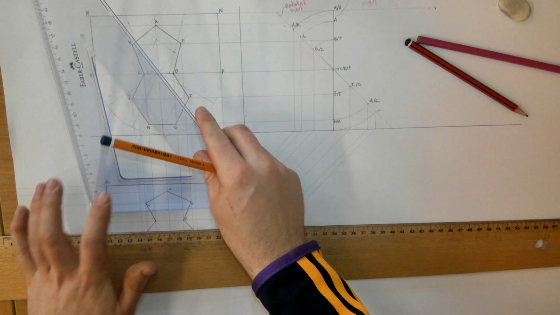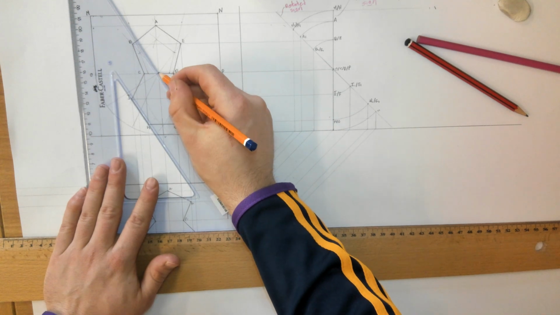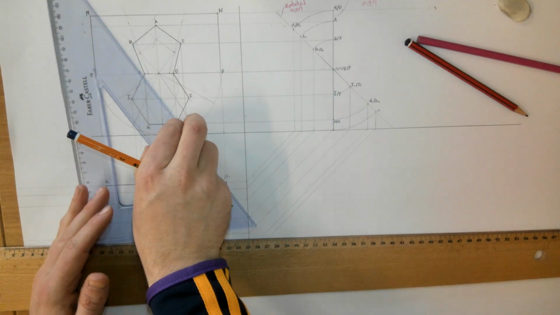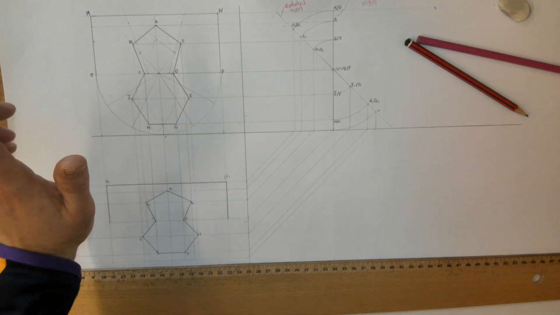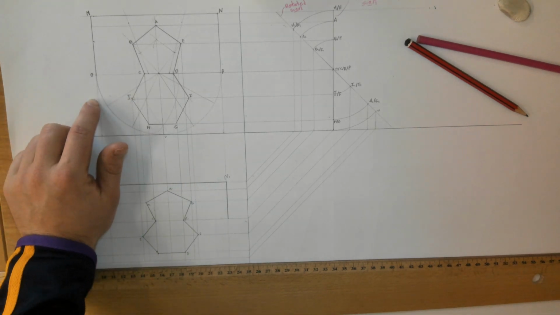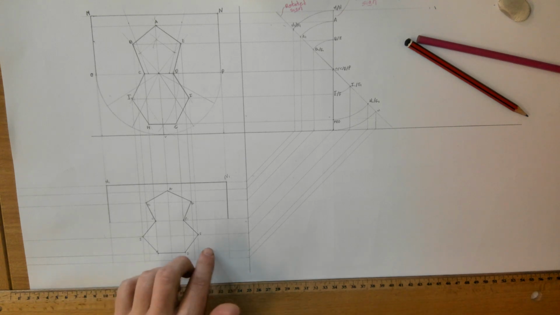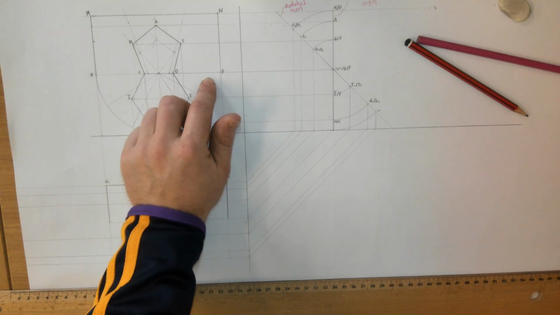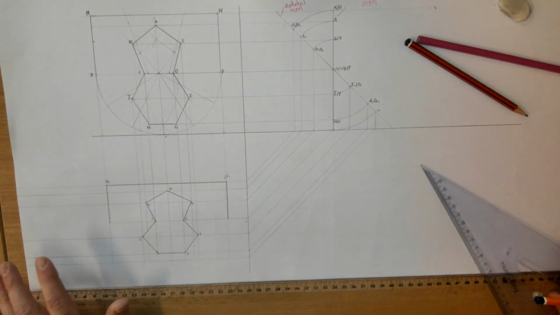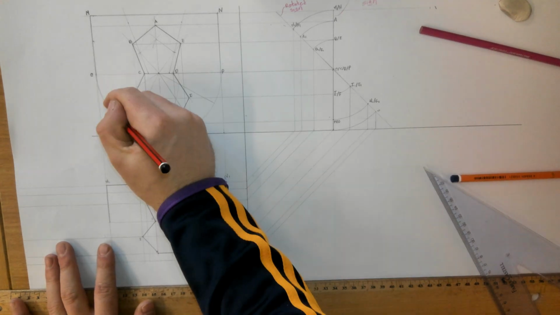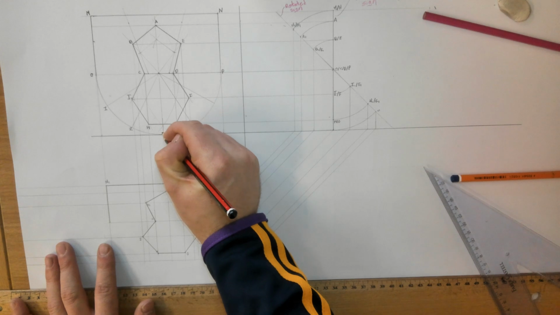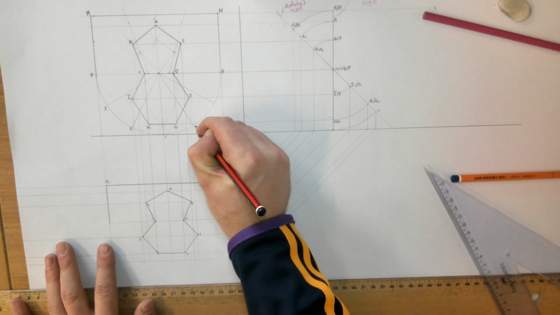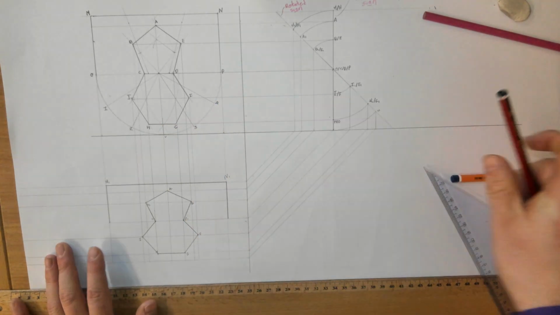So it's the same concept as dealing with a curve in question B1. I need a view in which the non-circular curve that's going to result in plan appears as a semicircle, and a view in which it appears as an edge. So 0, 1, 2, V for the vertex, 3, 4.